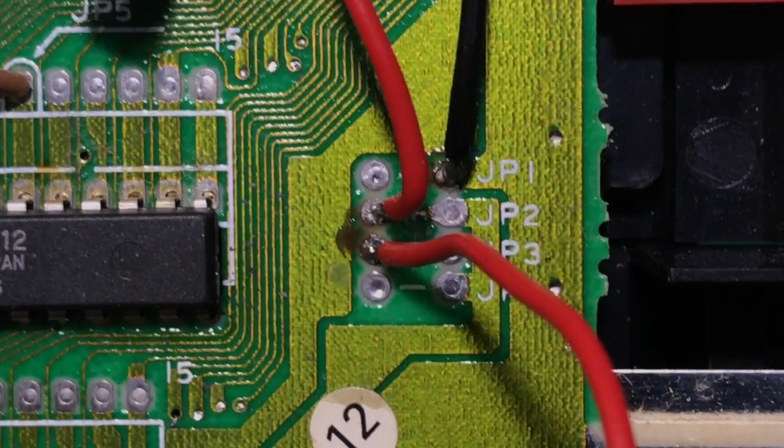We're halfway there, and this is what my pads look like. Again, if you've got a different revision board, your wires may be soldered to different pads, and you'll need to pay attention to the JP labels.